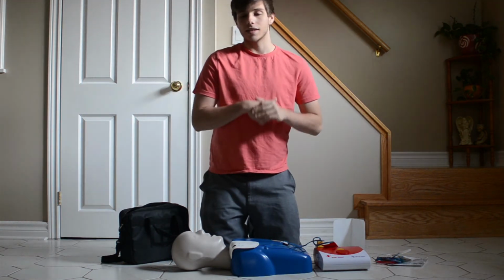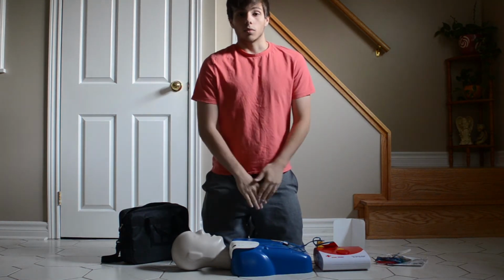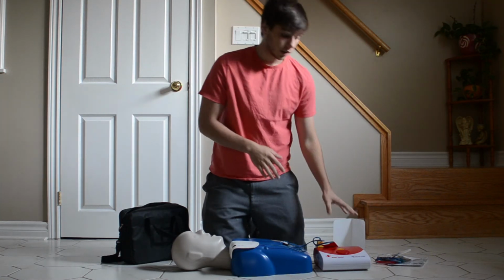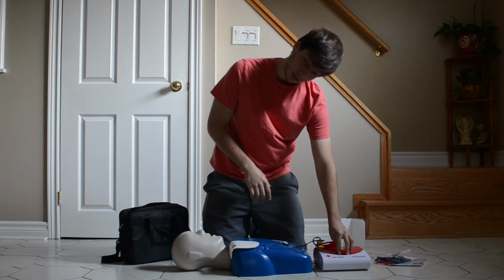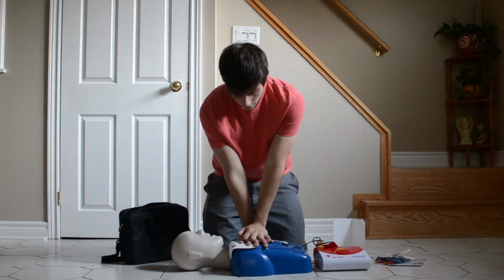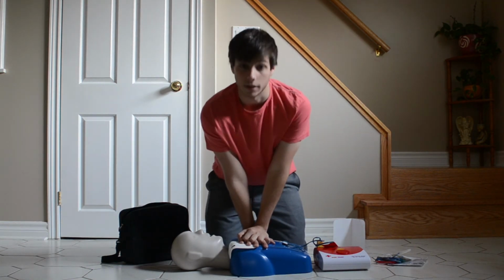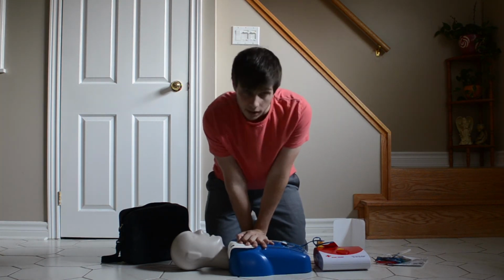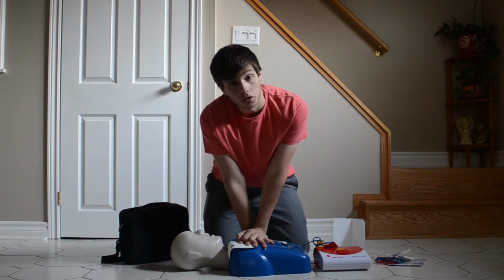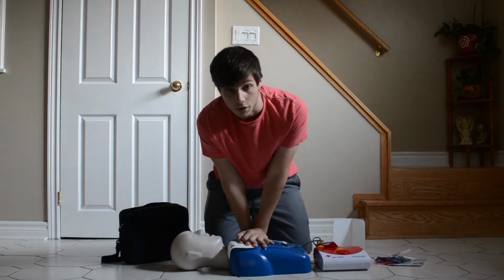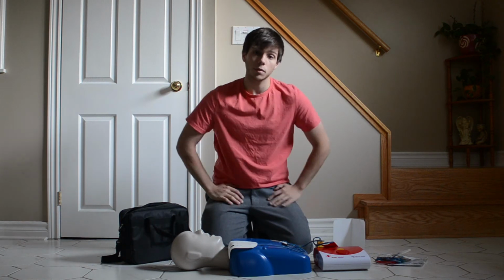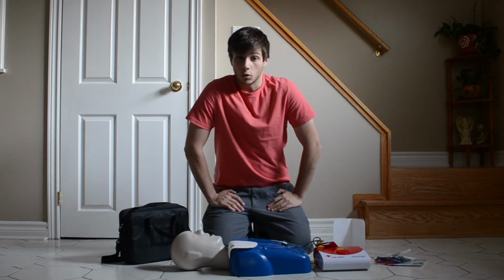If in this case it says shock advised, you're going to want to get back on there as soon as it instructs you, because it's going to be charging the shock that it's going to deliver. So you want to get back on and continue your CPR, 30 to 2. It says shock charged, please administer shock. At this point you want to step back and move away from your patient, and make sure that no one else is touching the patient.